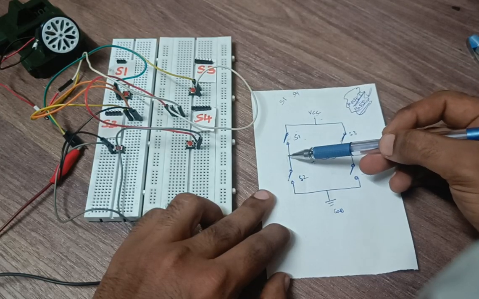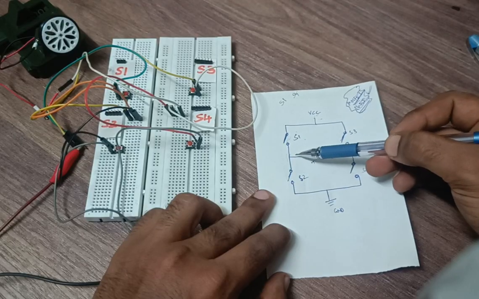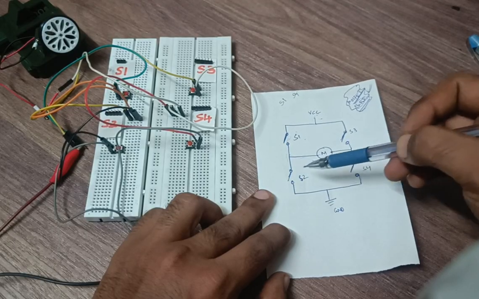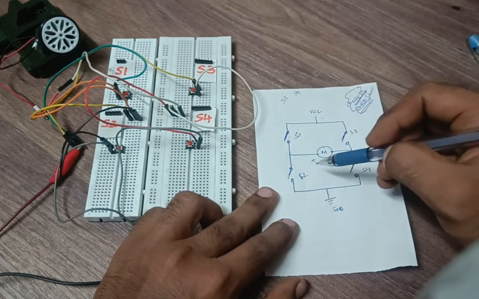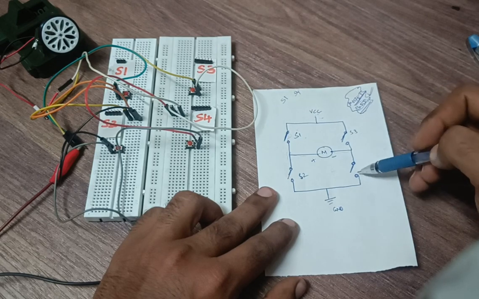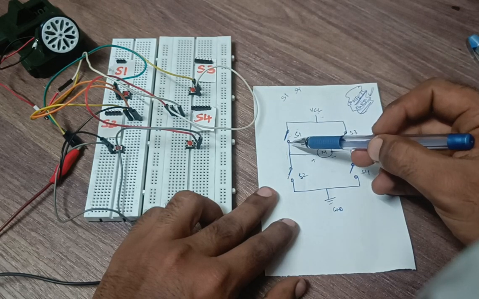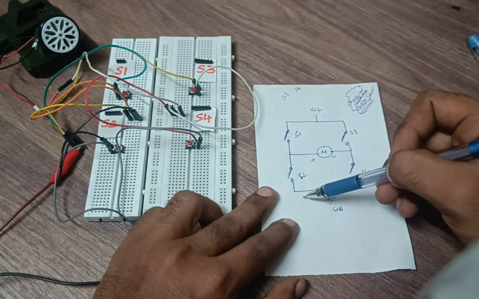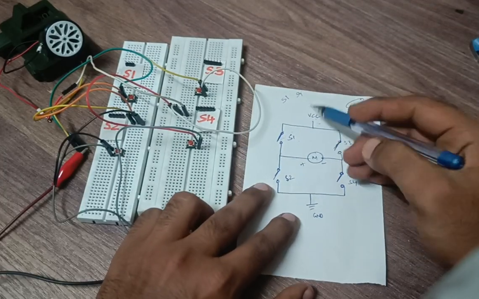After pressing S1, it's waiting to go in some direction. It will flow accordingly. If you press S4, it flows via S4. If you press S2, it flows via S2. But imagine if you are pressing S2.